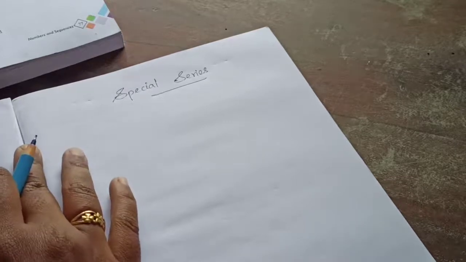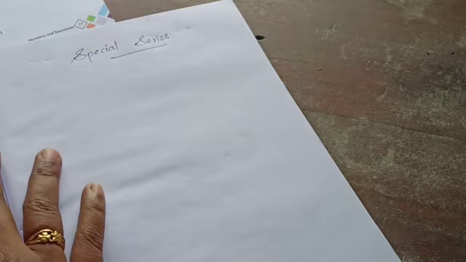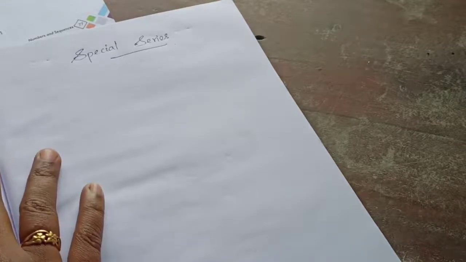Listen dear students, take your textbook page number 76. Okay, first we are going to learn some formulas related to the special series. Series means the sequence when connected with a plus, correct?